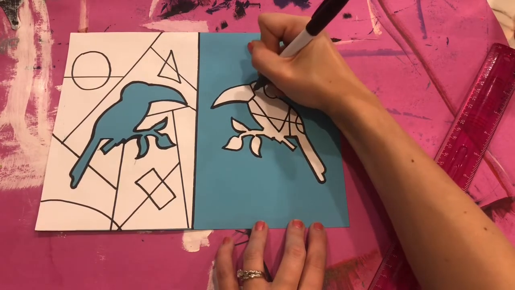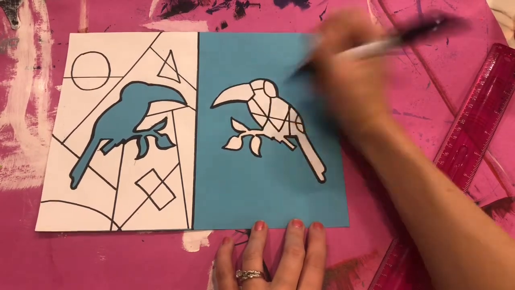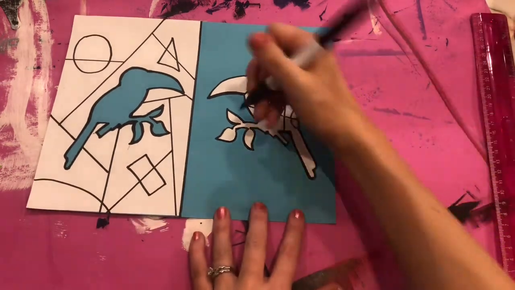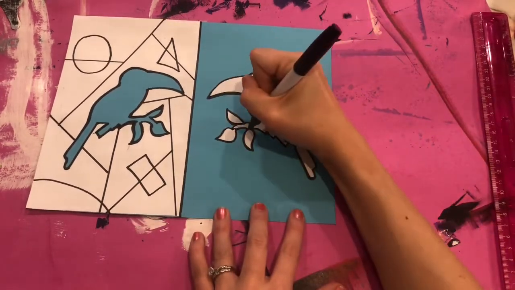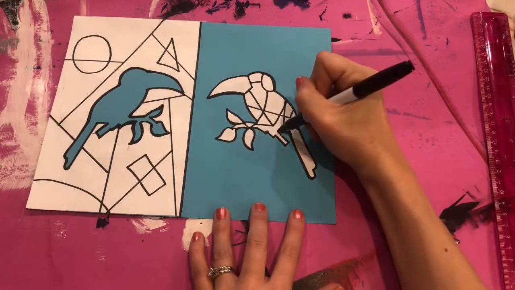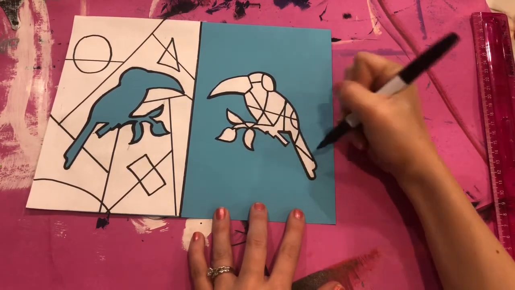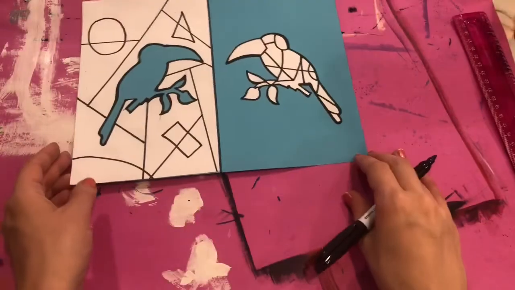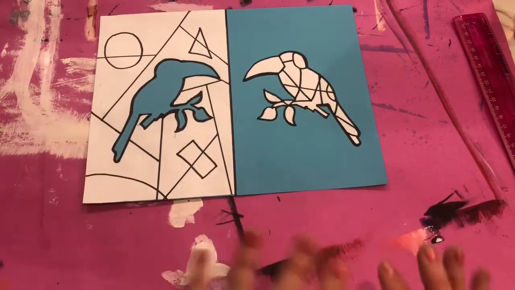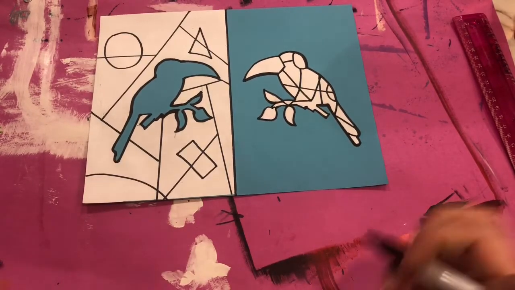So we're gonna go ahead and go through, add in some lines to create Zentangle spaces. And I'm gonna leave it just like this. I'm not gonna add in any more smaller spots.